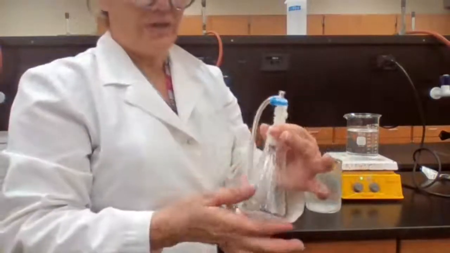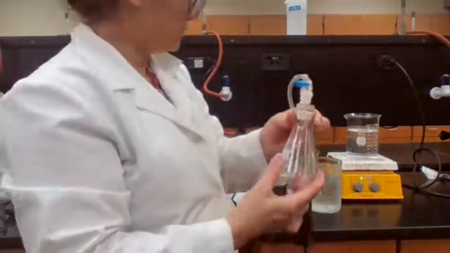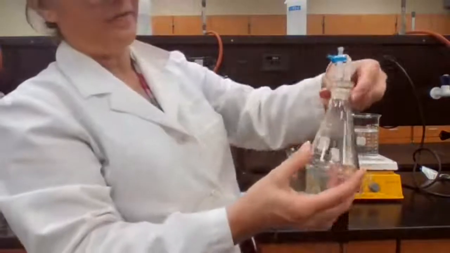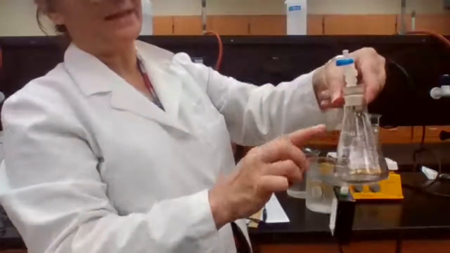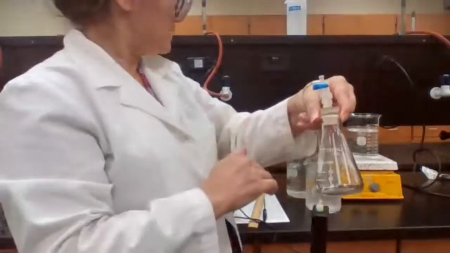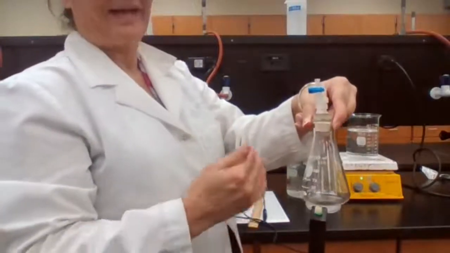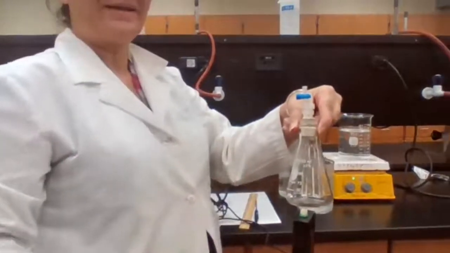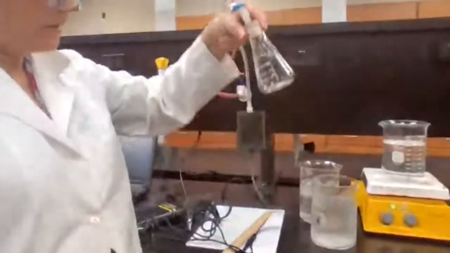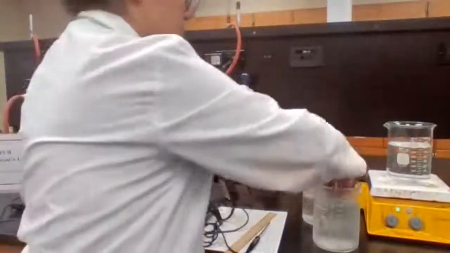I'm going to start with the cold water. So I have to place my flask inside the water, hold it inside the cold water, measure the temperature of the water, and measure the pressure at that given temperature.